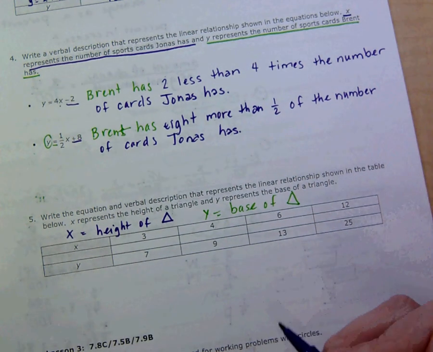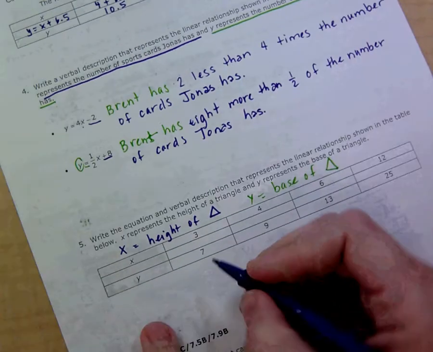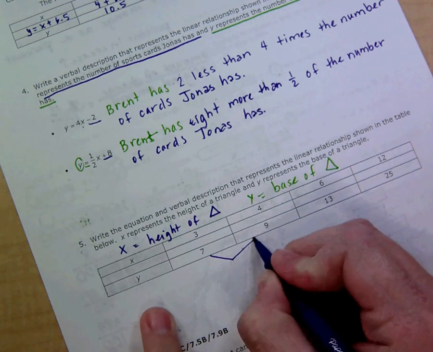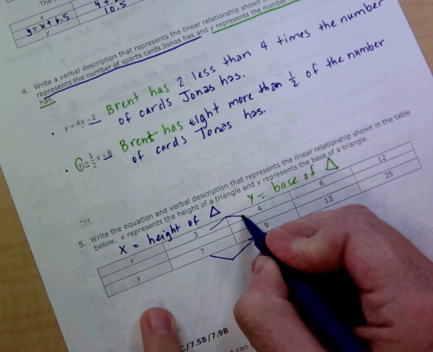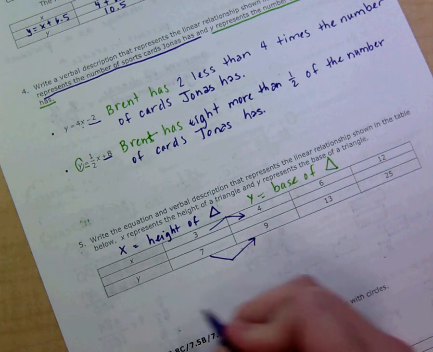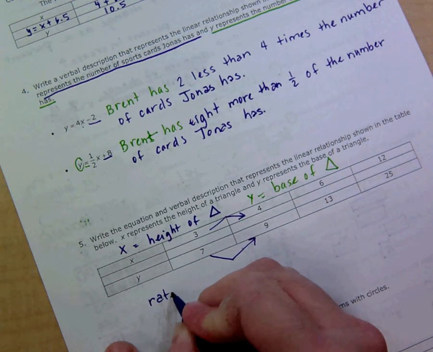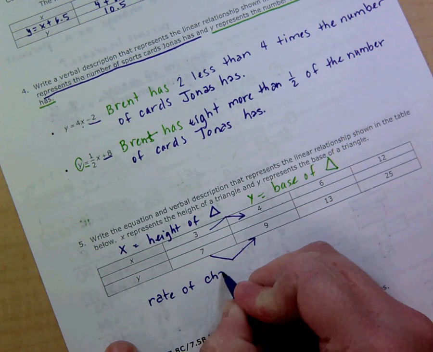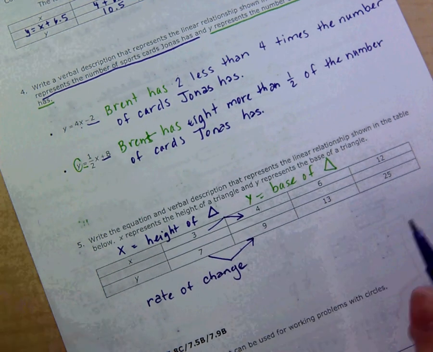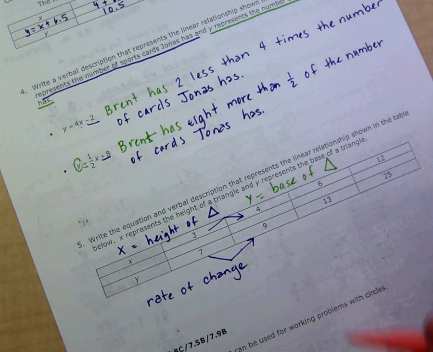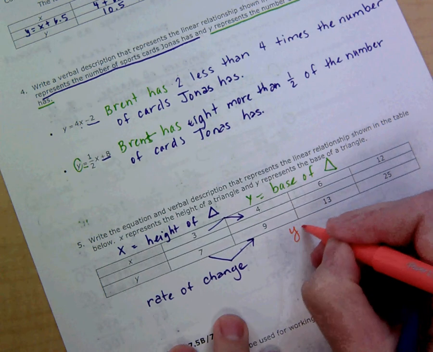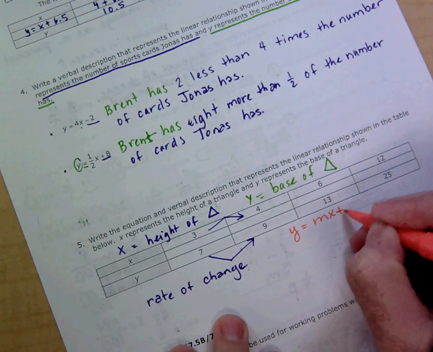Okay? Alright. So what we're going to do is we're going to find the change in Y and the change in X. Remember, that's my rate of change. And earlier I told you that we are going to get used to using this format. Y is equal to mx plus b.